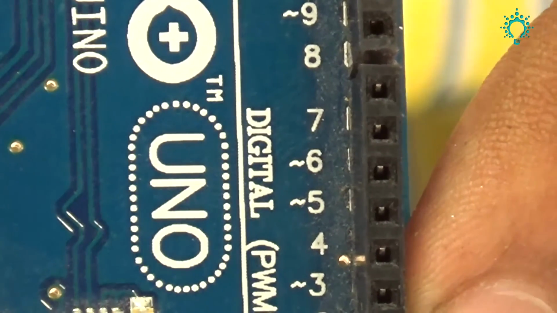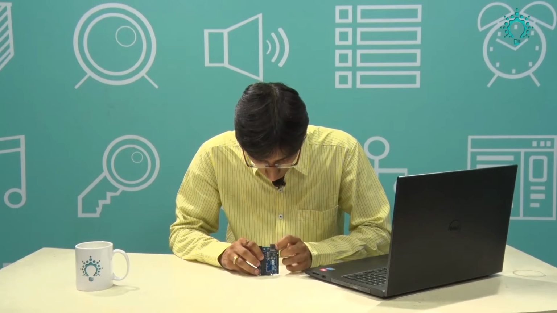PWM stands for pulse width modulation, and it is used for controlling motors, servo motors, or even the speed of DC motors. When we learn motors, we will understand what PWM is. PWM is also called a digital way of producing analog results. That is what I wanted to highlight.